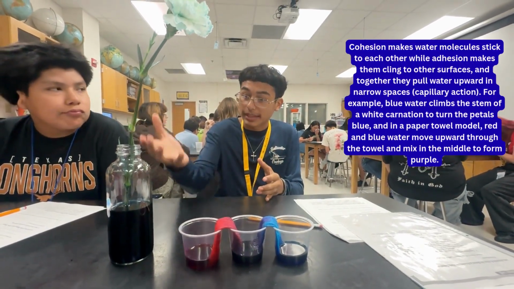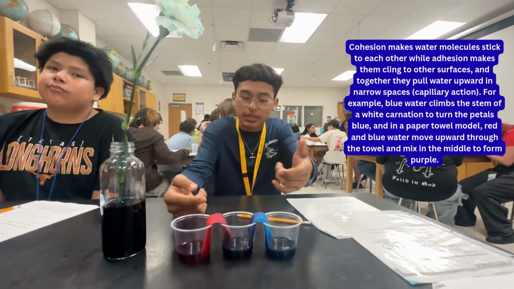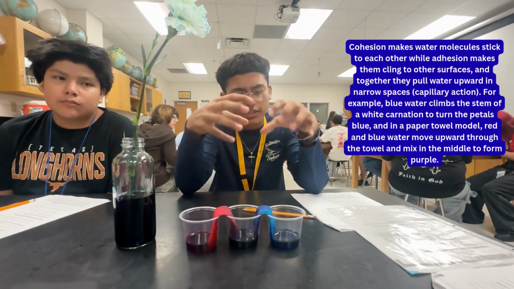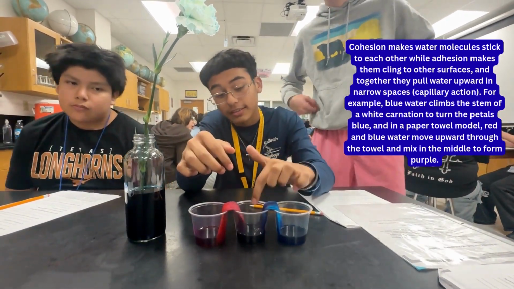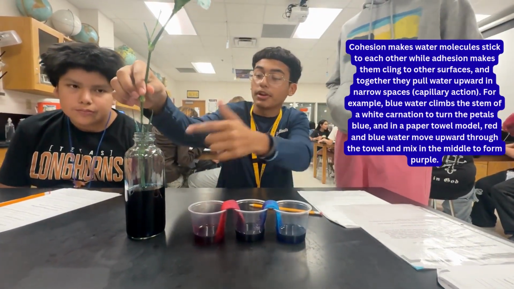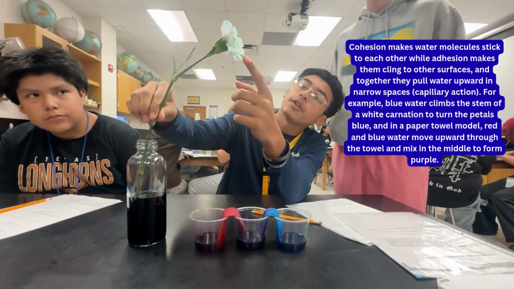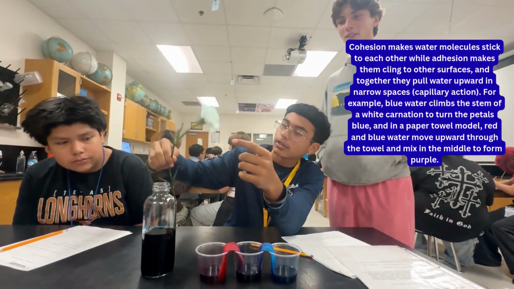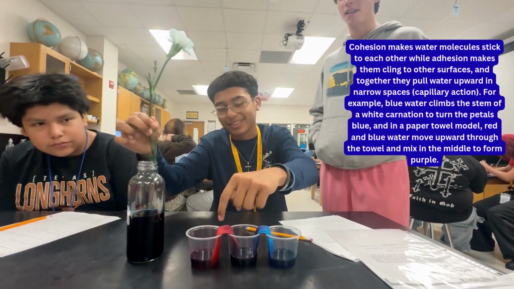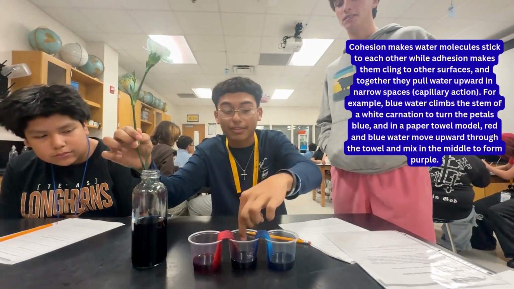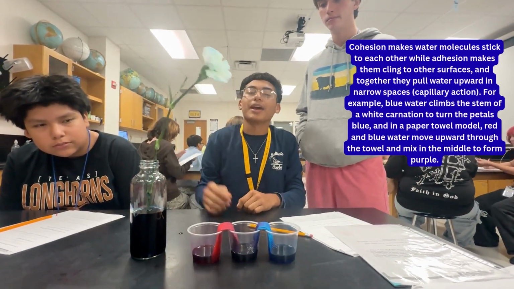Cohesion makes water molecules stick to each other, while adhesion makes them cling to other surfaces, and together they pull water upward in narrow spaces. That's capillary action. For example, you see blue water climbs the stem of a white carnation to turn the petals blue. And then in our paper towel model, red and blue water move upward through the towel and mix in the middle to form purple.